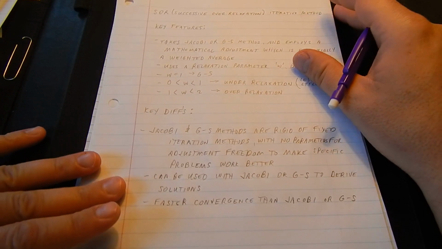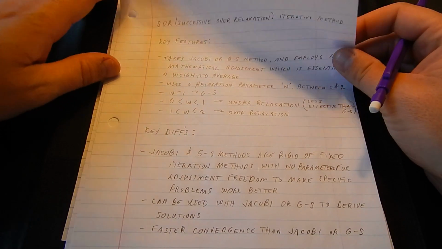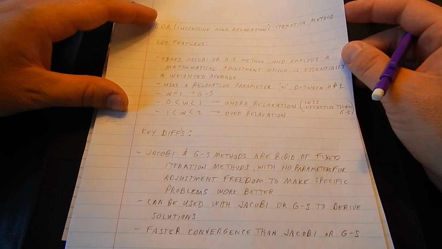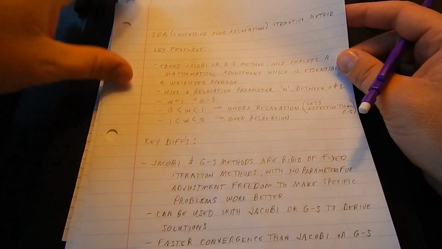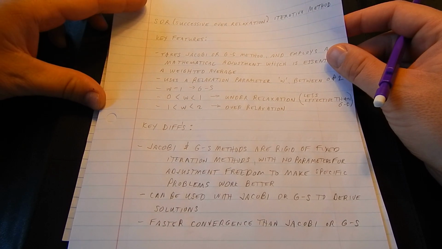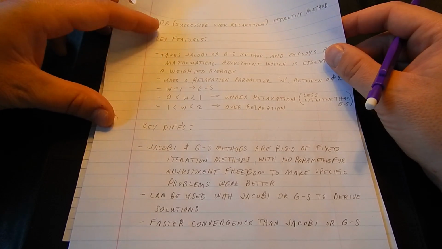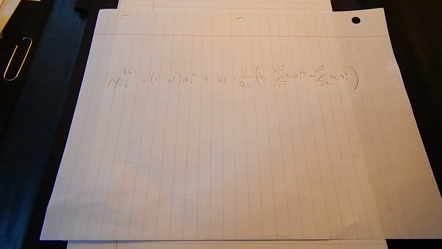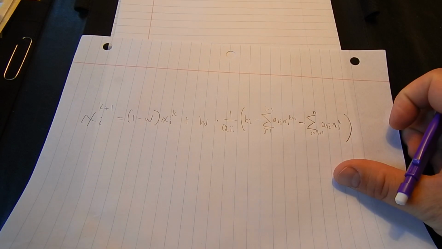Now the SOR, or successive over-relaxation method, works with the Jacobi or Gauss-Seidel method and employs basically a mathematical adjustment, which is kind of like a weighted average. And its key difference is faster convergence. And what you do here is you apply a w, which is a relaxation factor.